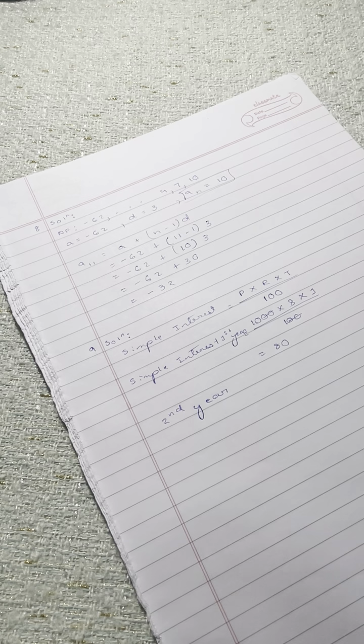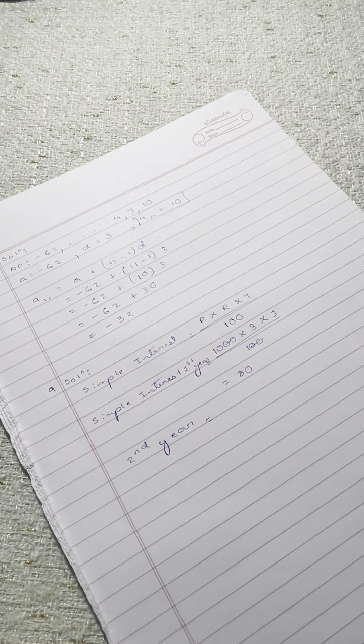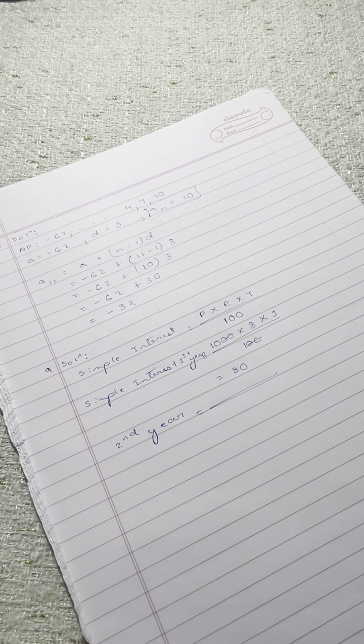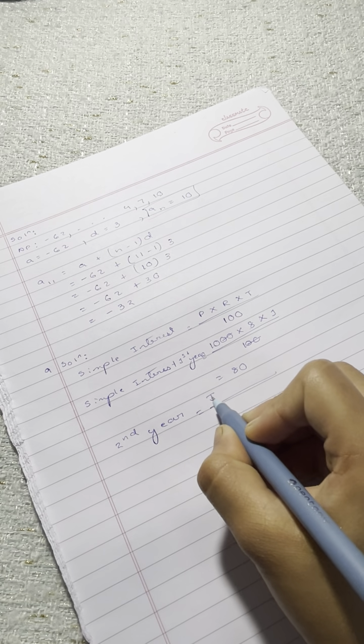The interest at the end of the second year. We have to calculate it on the second year.